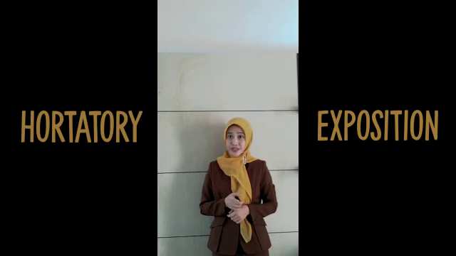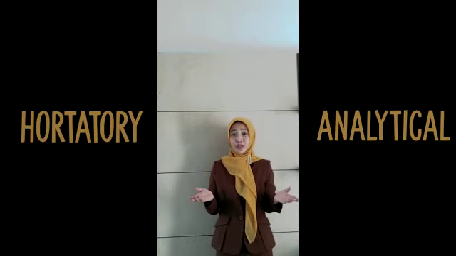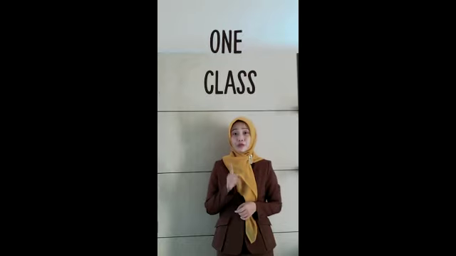Section of the article, there is an invitation for you to do something. Surely, actually, it is the time while you are reading the example of Hortatory Exposition. Why is it the same word as Analytical Exposition? Yep, Analytical and Hortatory Exposition are texts that belong to one class, but they are different.